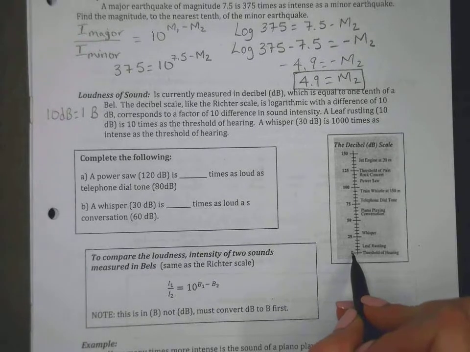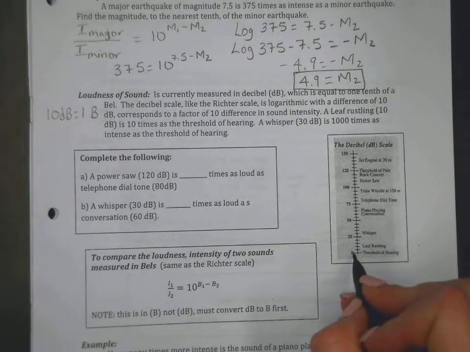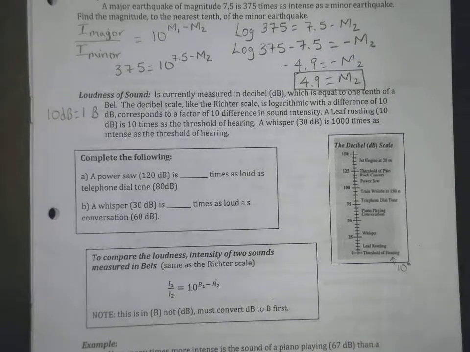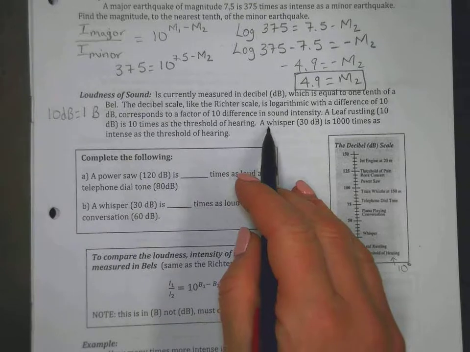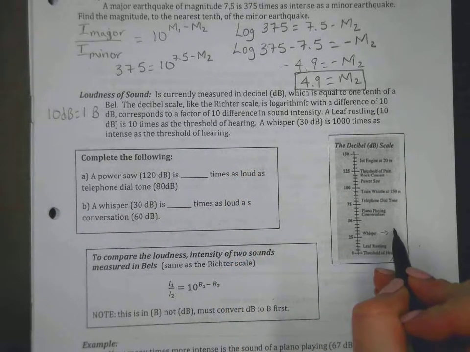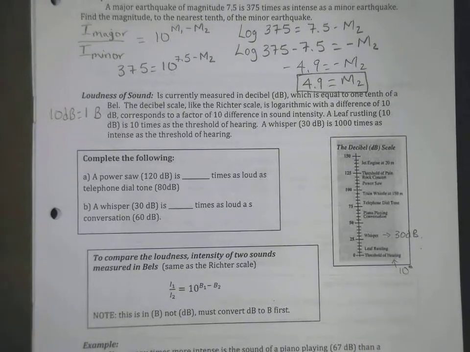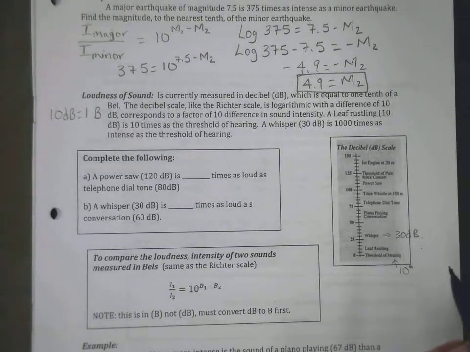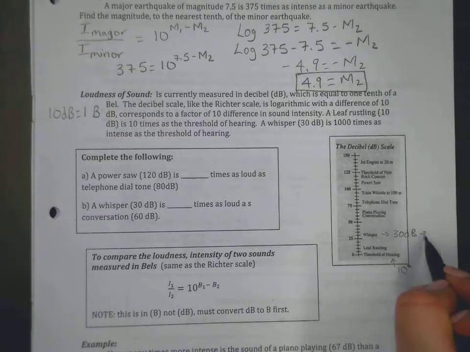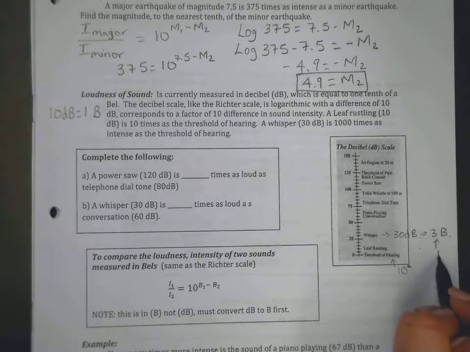A whisper, which is 30 decibels, is 1,000 times as intense or as loud as the threshold of hearing. So 30 decibels really relates to 3 bells. So this would represent 10 to the power of 3 in relationship to this. So 10 to the 3 would be 1,000 times louder. Okay, so complete the following.